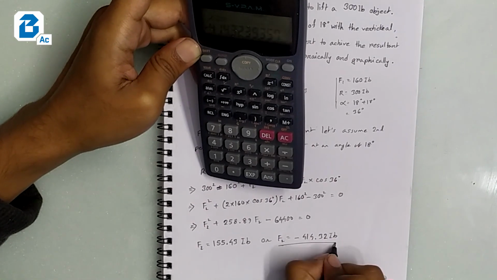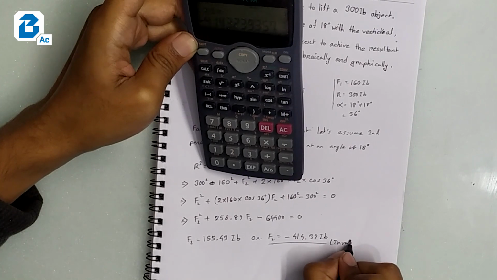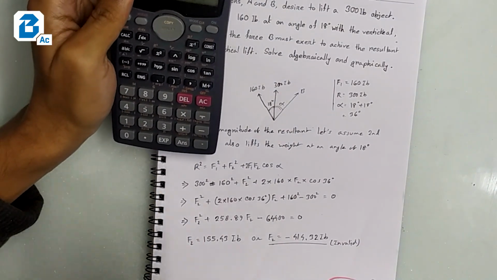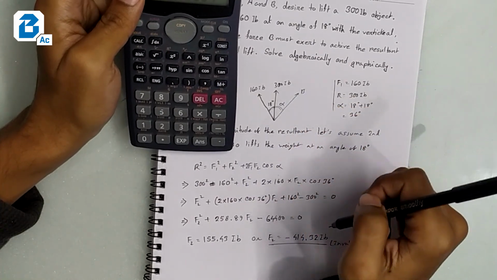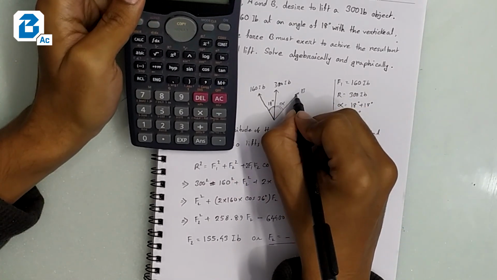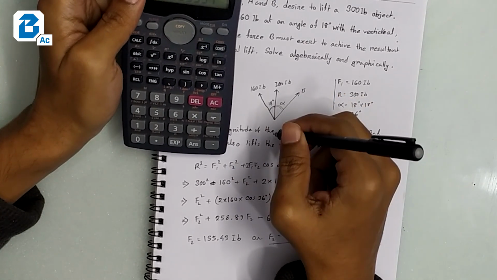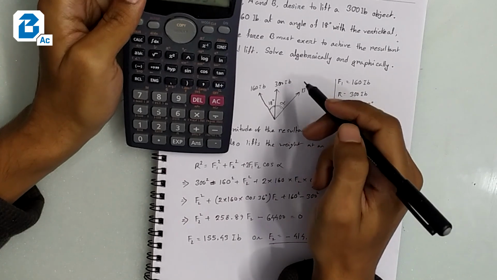Here this value is invalid because we want to pull the weight upward, and if we use the negative value, then the direction of the B force will be downward, so that wouldn't help it to lift upwards.